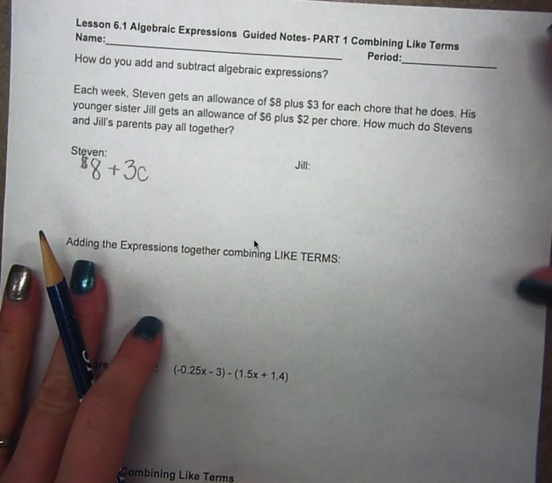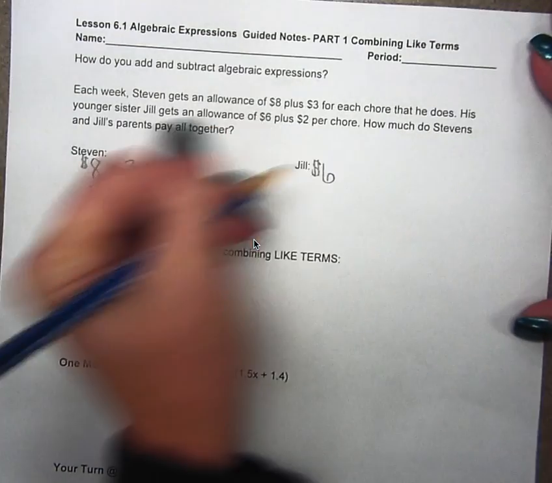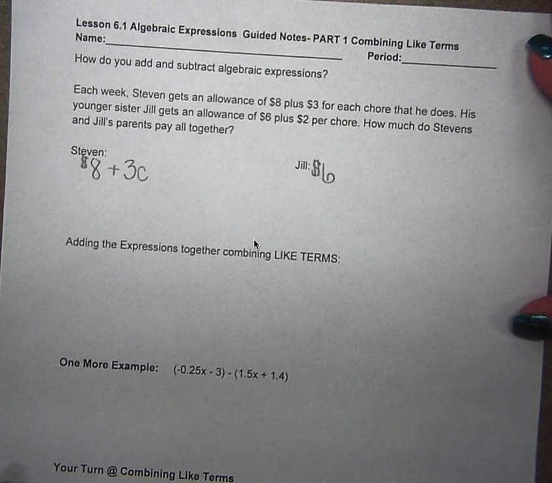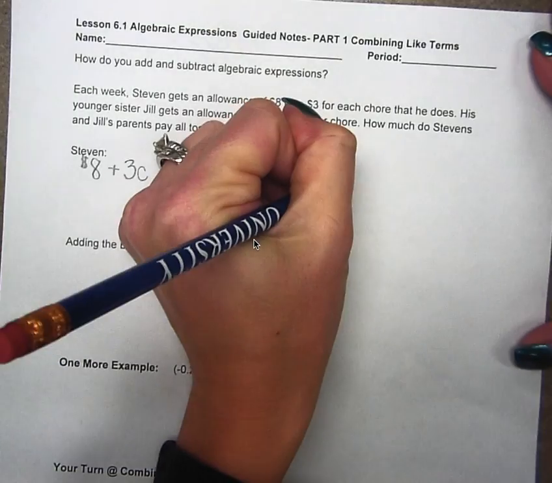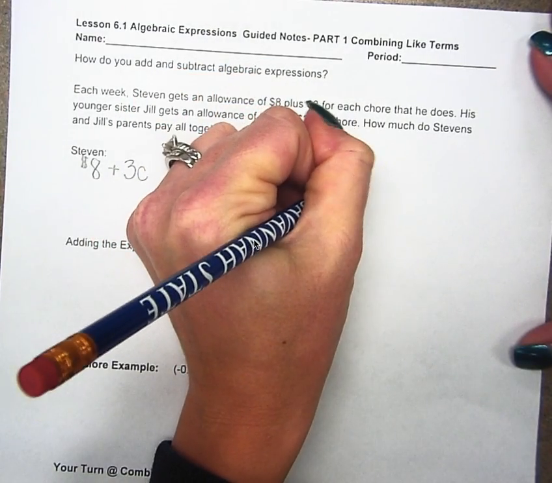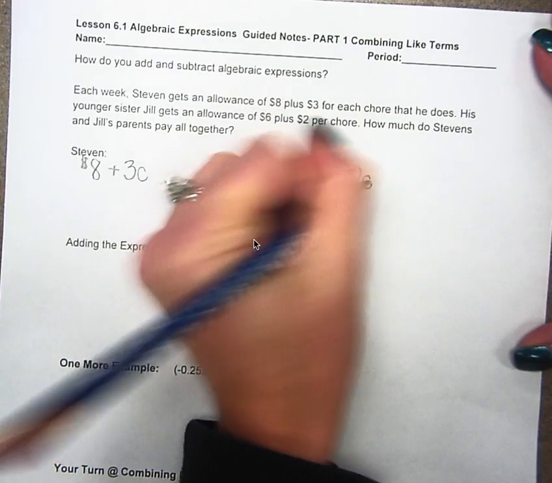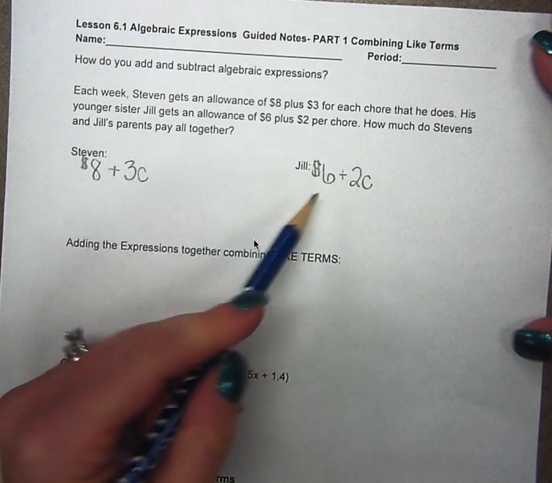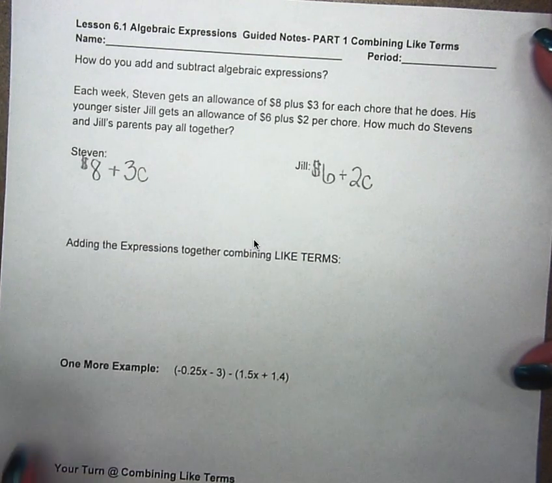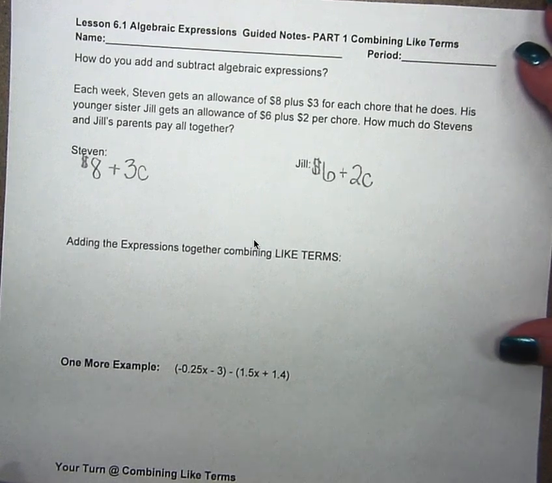Now for Jill, Jill gets $6 no matter what, and then she gets $2 for every chore that she does. And that amount is added to the $6. And because we're dealing with chores, we're going to use the same variable, C. So here we have two expressions, one for Stephen, one for Jill, about them doing chores. So now we're going to add them together where we combine our like terms.